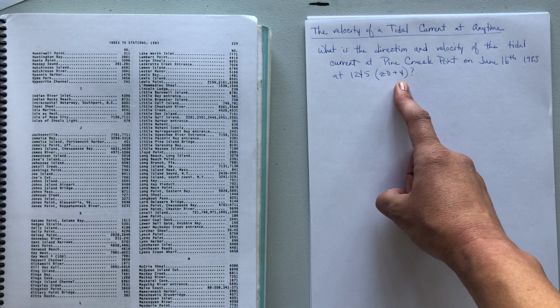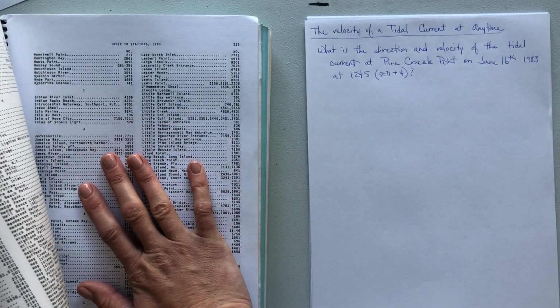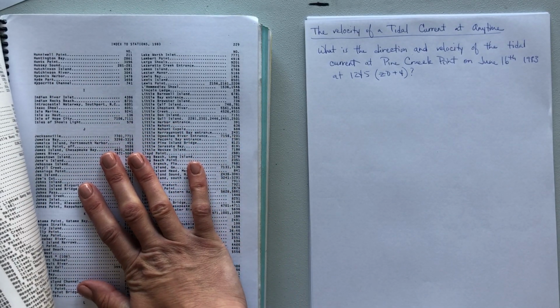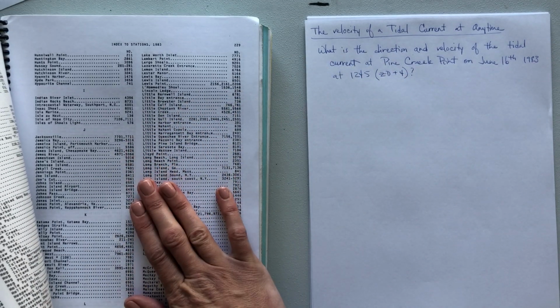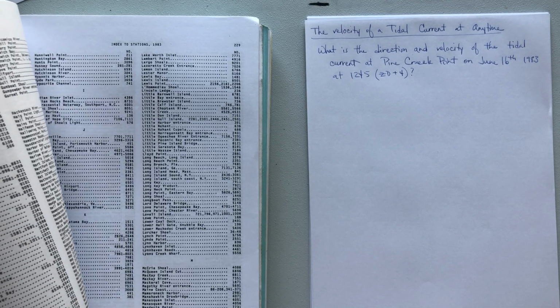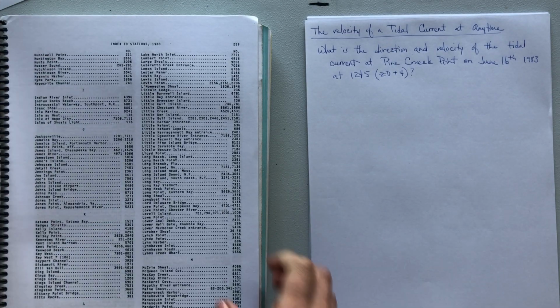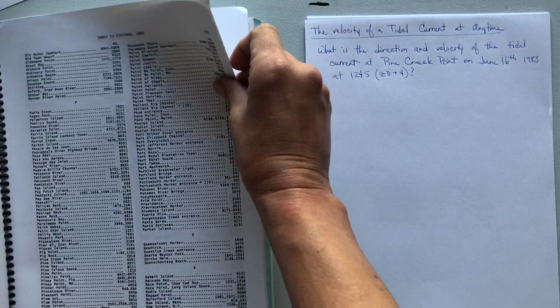I know this is a red flag because I know that the examples in this are generally Eastern Standard Time, or zone description +5, so we're observing a different zone description than what this book is referencing. So that will come into play when we get into table 1. However, for now, we just start at the beginning. Pine Creek Point. Let's look it up.